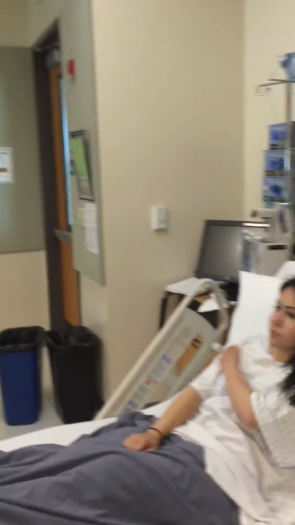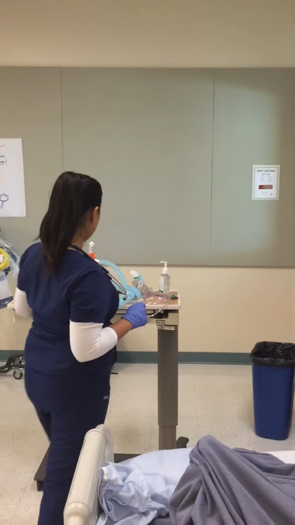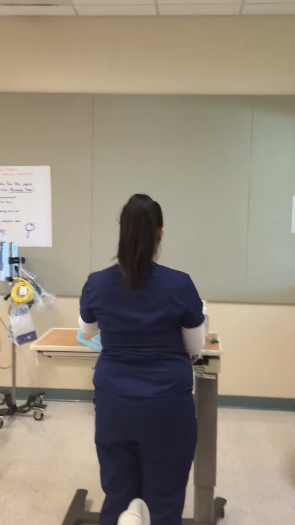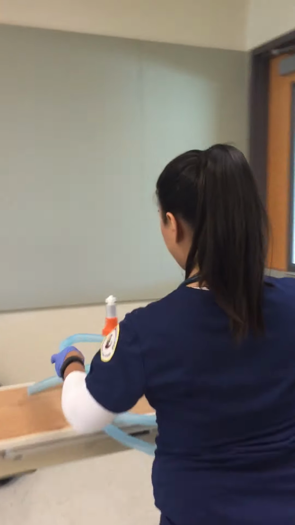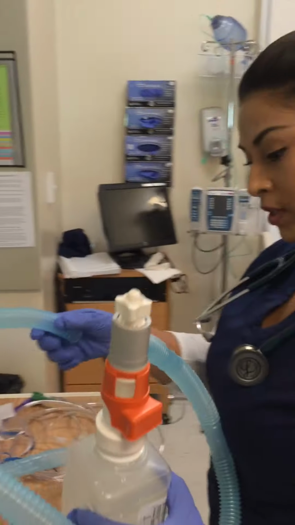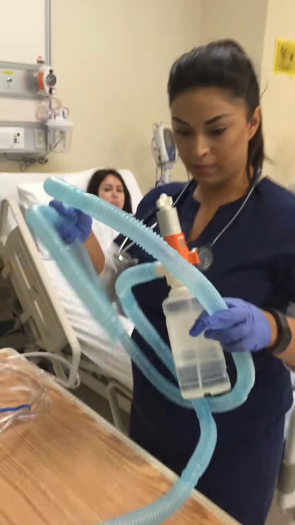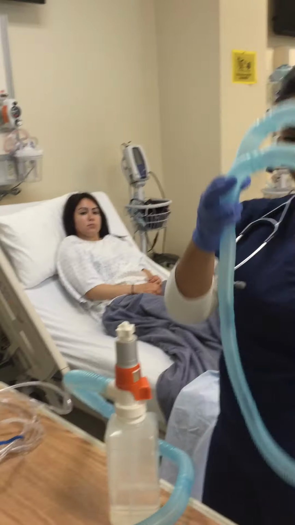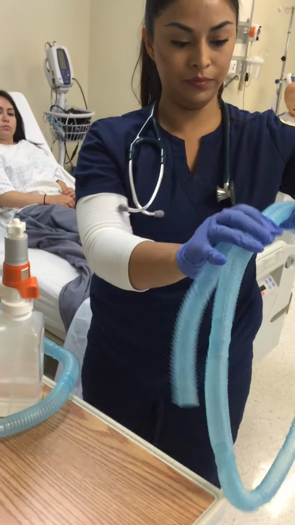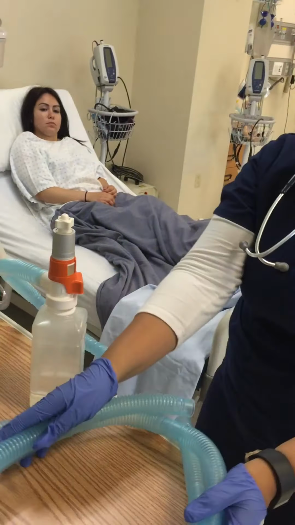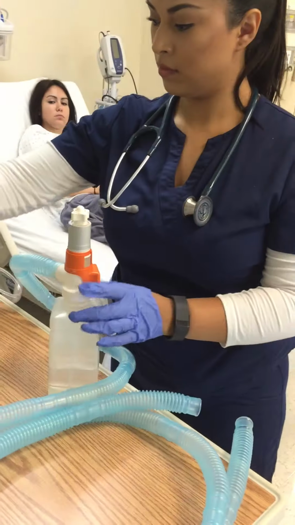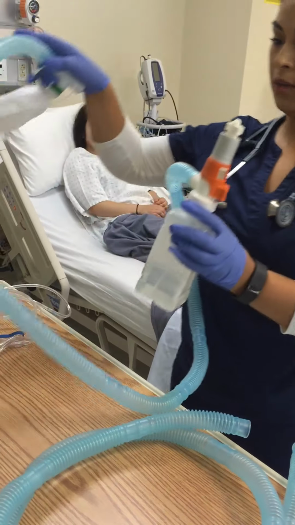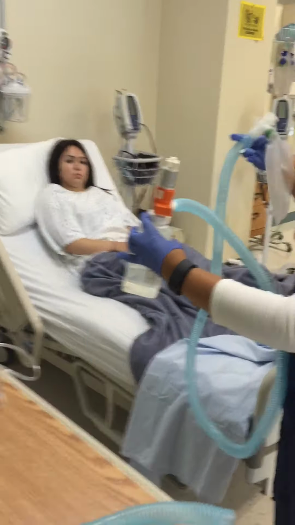Okay, so now I'm going to go ahead and get everything ready. First, I want to try to not contaminate the tubing. Make sure I got the right one. Okay, so I'm going to get my large volume from the water trap.